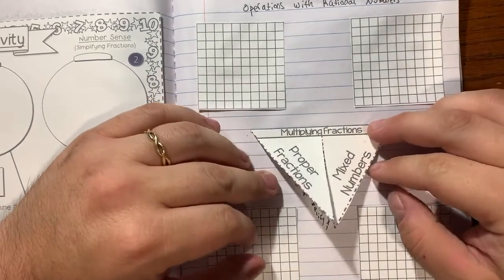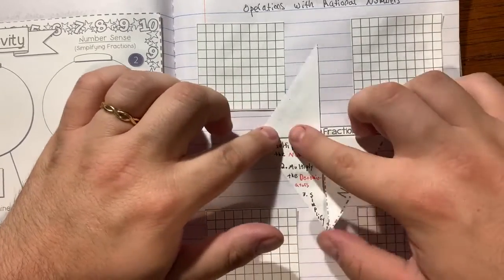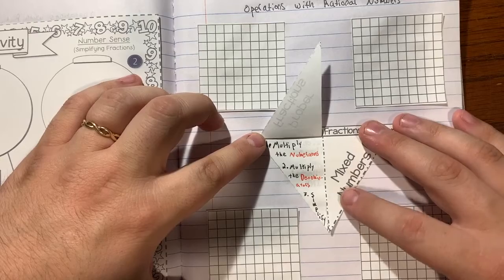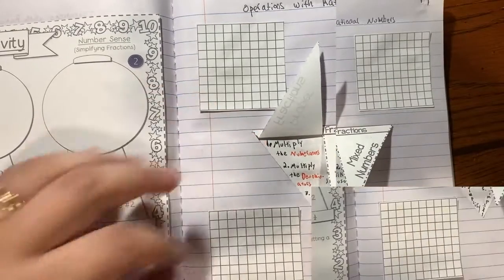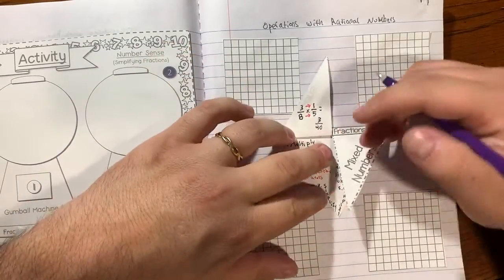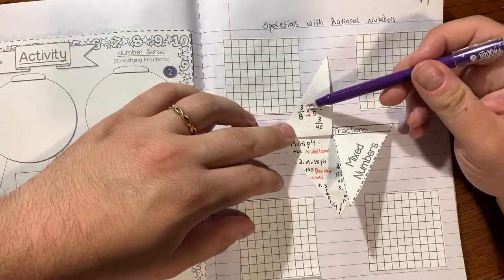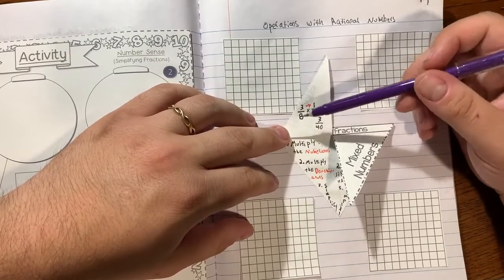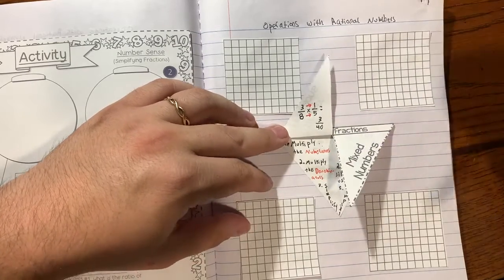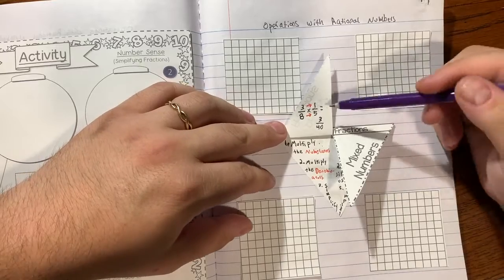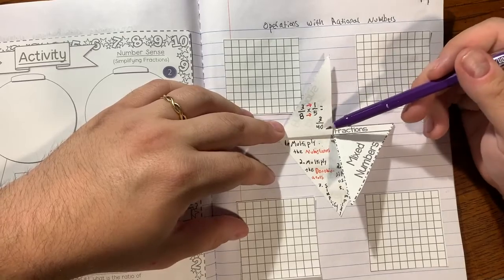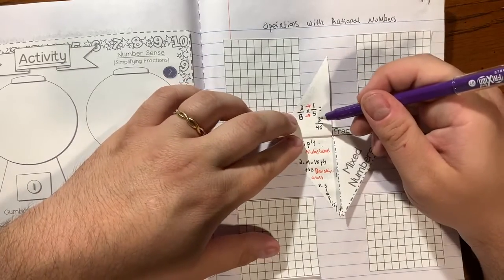Here's how we multiply fractions. When we have proper fractions, we multiply the numerators, then we multiply the denominators, and then we simplify. For example, if you had 3/8 times 1/5, you multiply the numerators: 3 times 1 is 3. Then you multiply the denominators: 8 times 5 is 40. Then you simplify if you can. Since there's no factor in common between 3 and 40, we can't reduce it, so we leave it as 3/40. That is our final answer.